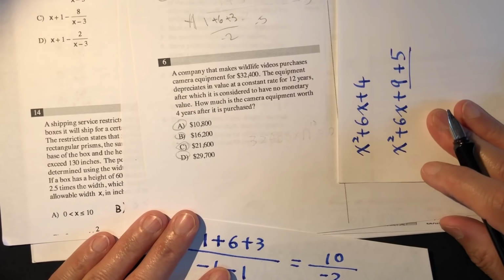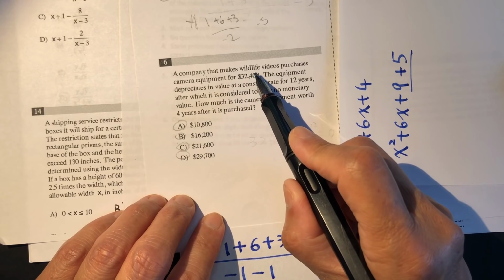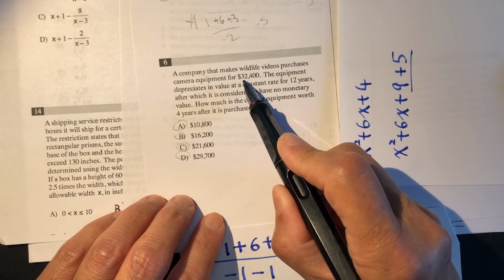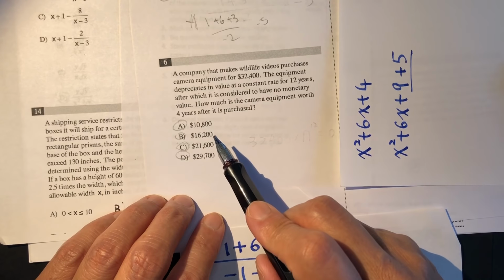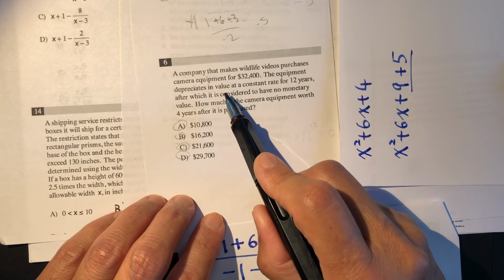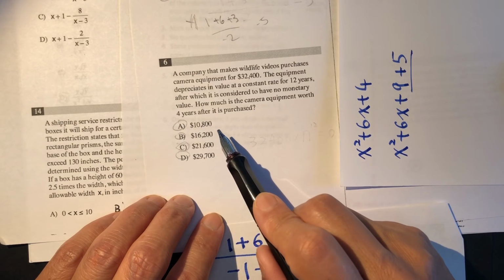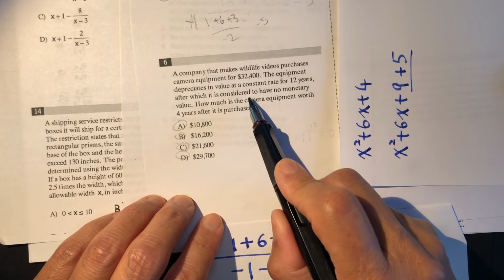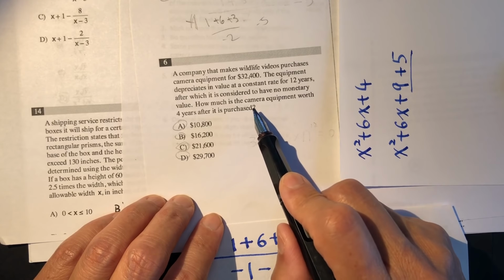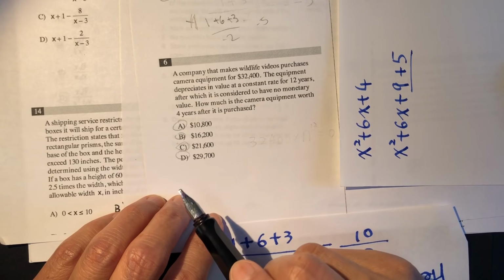Question number 6. A company that makes wildlife videos purchased camera equipment for $32,400. The equipment depreciates in value at a constant rate for 12 years, after which it is considered to have no monetary value. How much is the camera equipment worth 4 years after it is purchased?